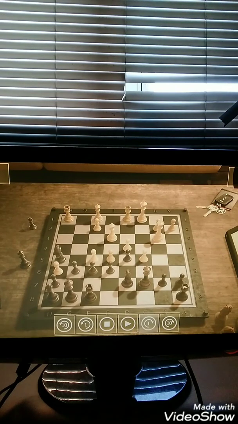And then the computer pushes their pawn to f5. It seems like they're just trying to attack my king side a little more. And then my pawn takes the computer's pawn on e5. Exactly like I said before, I'm trying to free up some squares for my bishop.